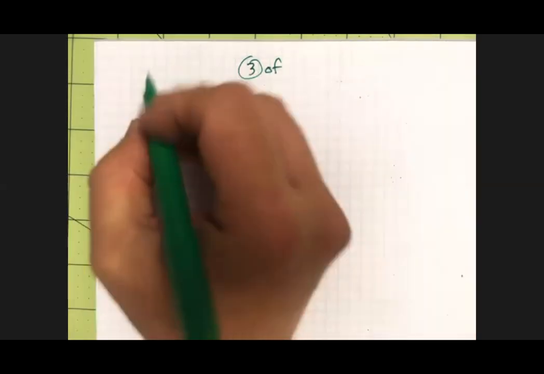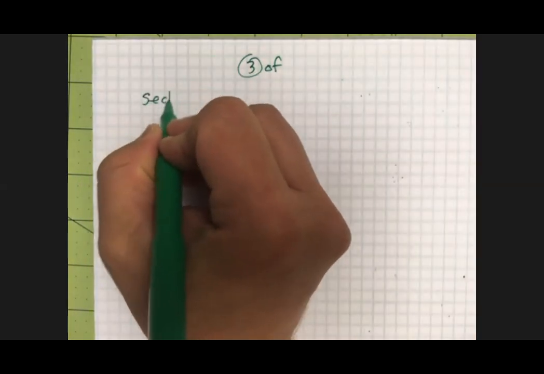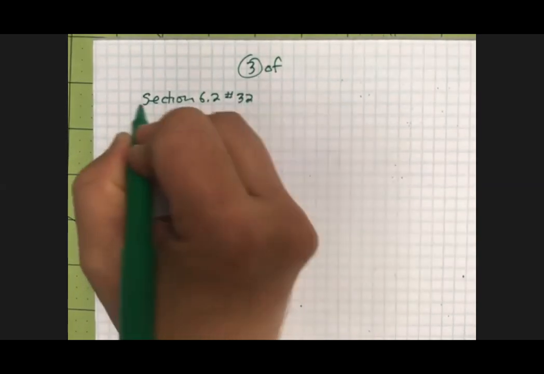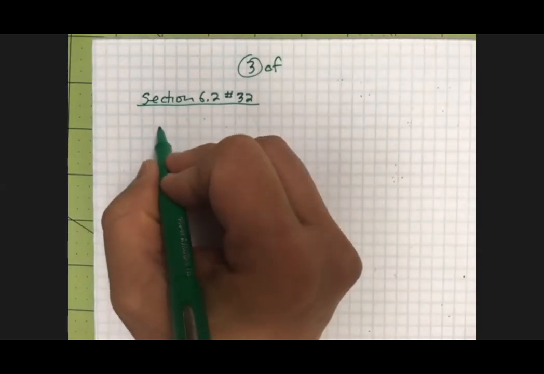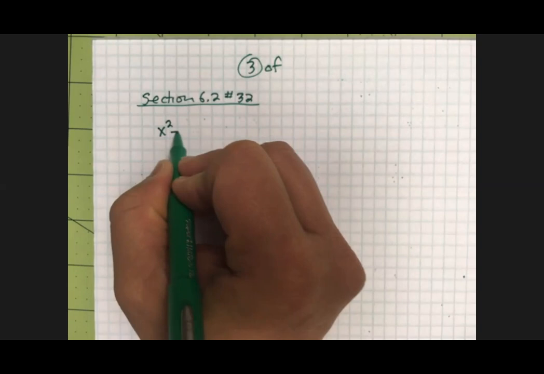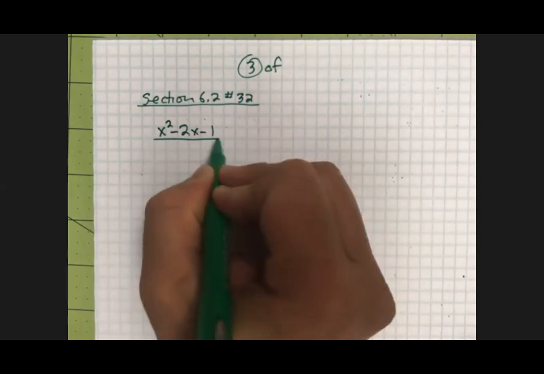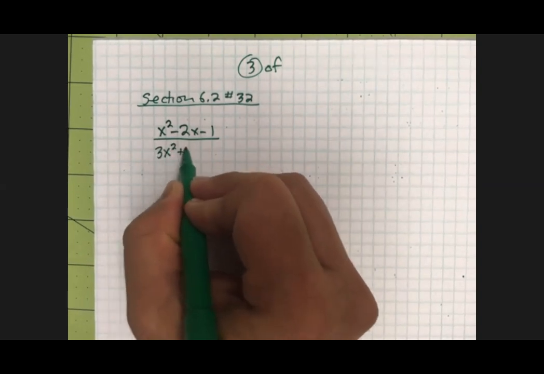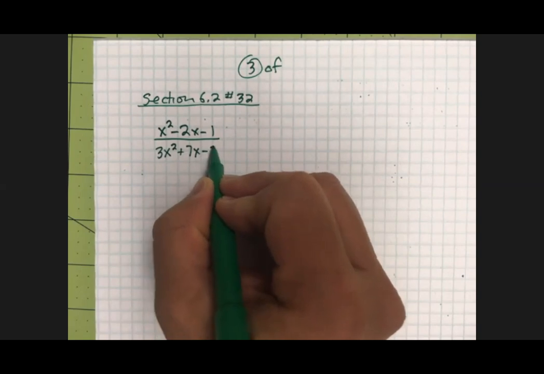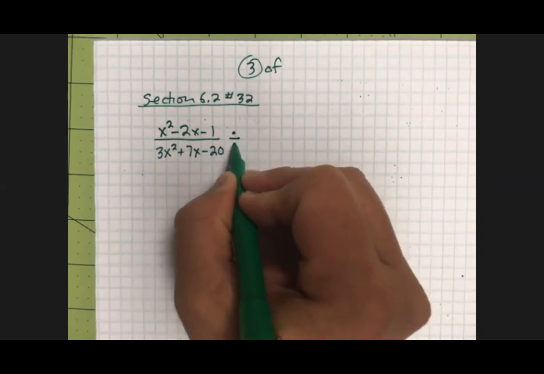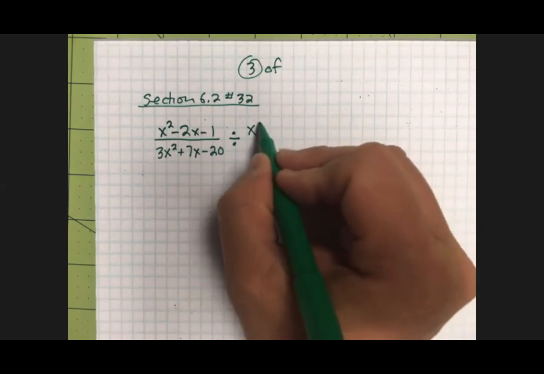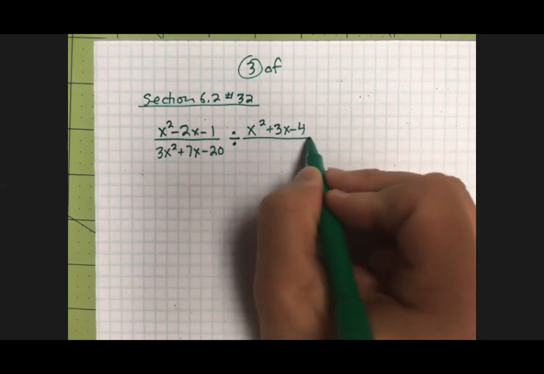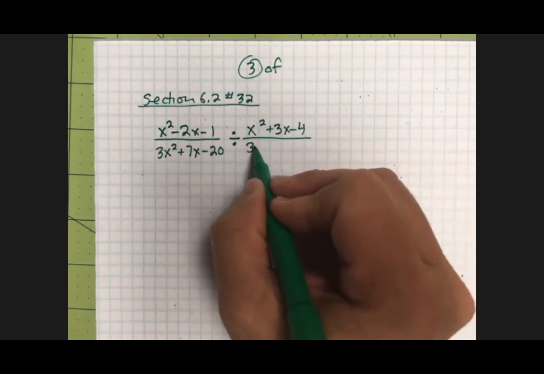Let's do 32. Because so far I've only multiplied, you're going to say, well, what if you had to divide? And I just have to remind you of one tiny fact about how you divided fractions. And I mean, you probably know the little saying that goes along with dividing fractions.